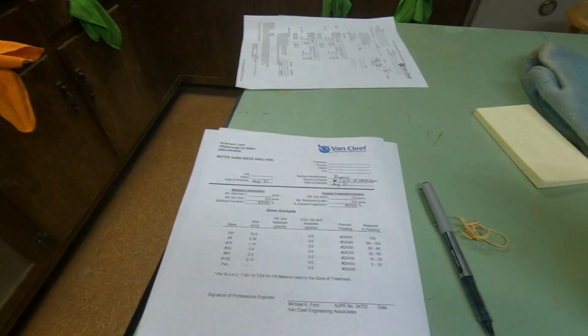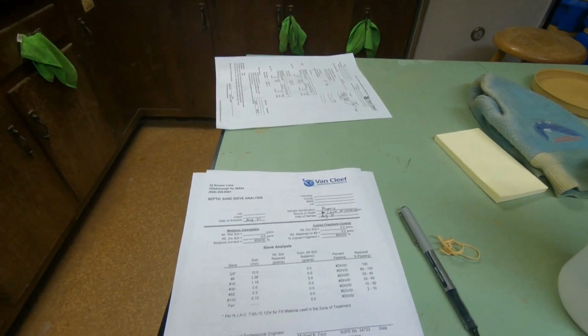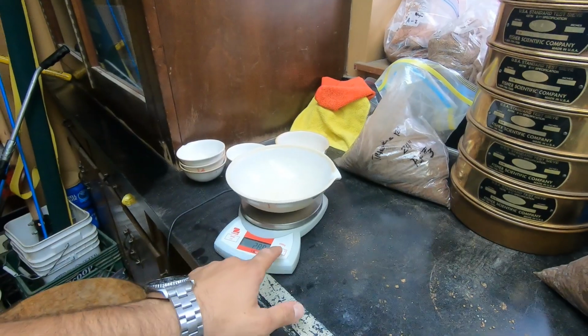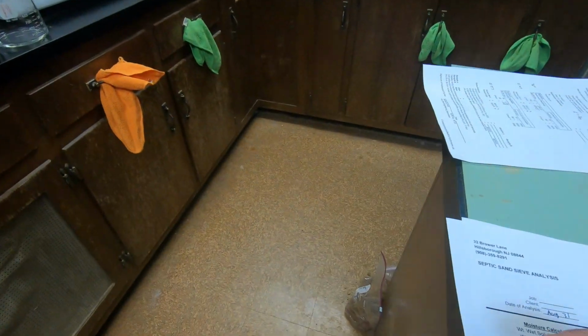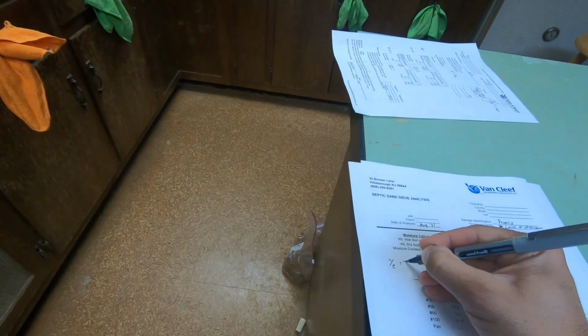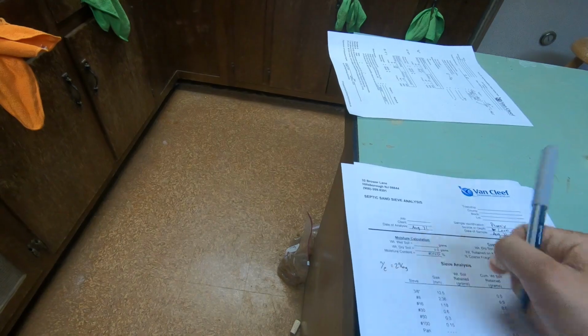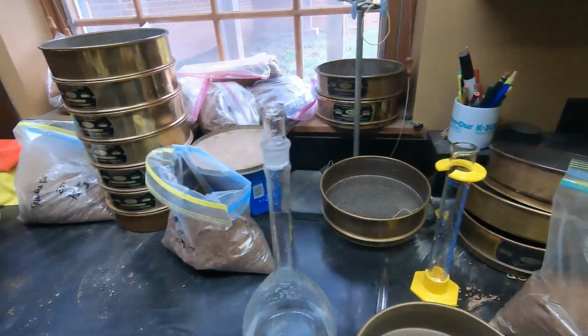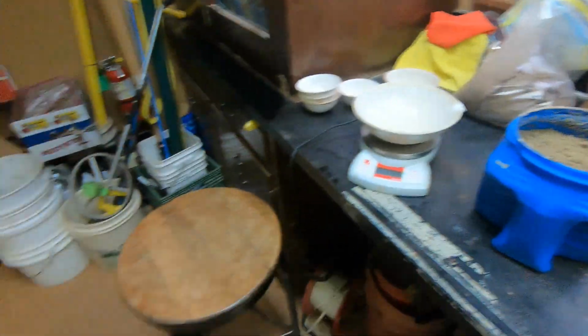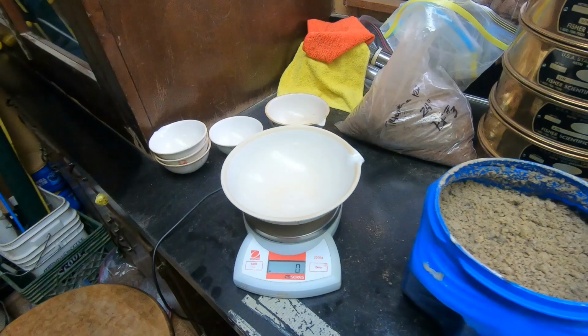The first thing it's asking me for is the weight of the wet soil. To get that, I'm going to take my ceramic container and put it on the scale. 296 is the weight of that. Y empty equals 296 grams. And then I'm going to take some of my sand. I'm going to zero this out. Oh, it's 296 now. Let me change that. Oh, wait, that's what I had. Okay, good. I thought it was 297.